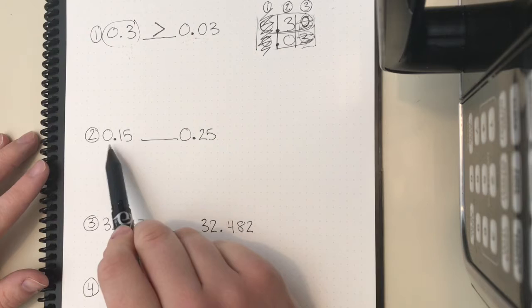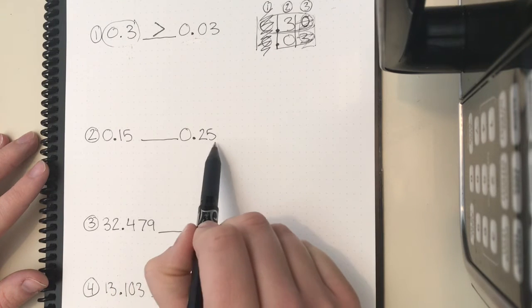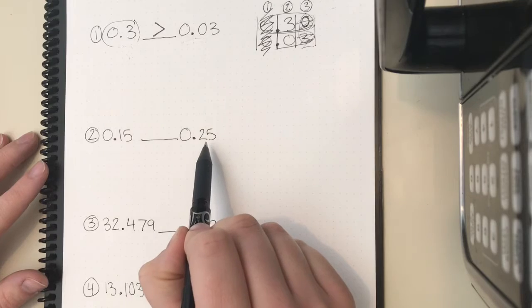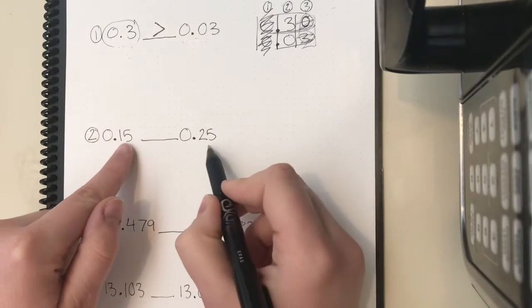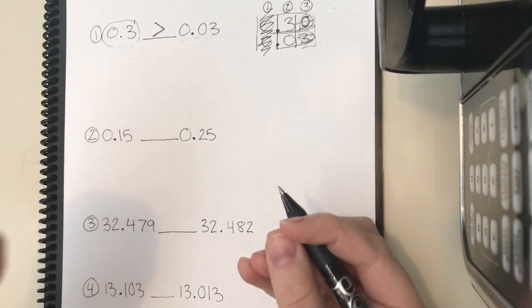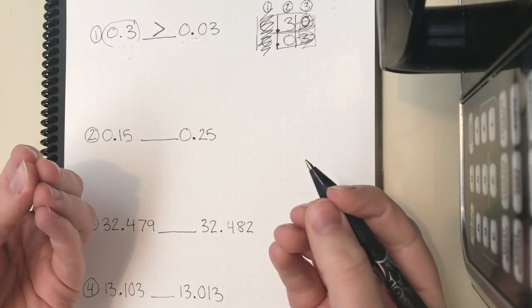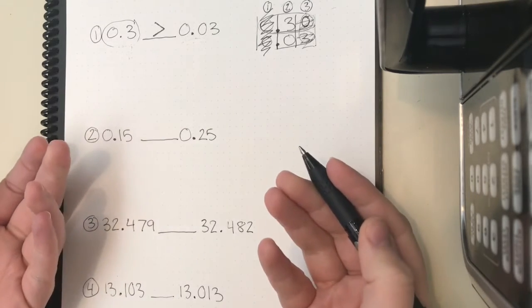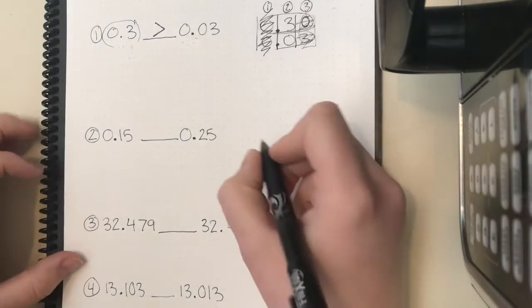So now I have 15/100, and I'm comparing that to 25/100. Well, we can always think about it this way. These are both in the same place value, 15/100 versus 25/100. If I have 15 apples in one basket and 25 apples in the other basket, which basket has more apples? Well, the basket with 25 apples. But let's still use our trick.